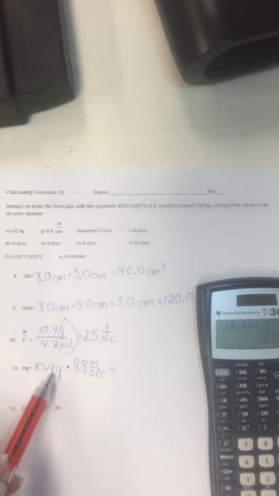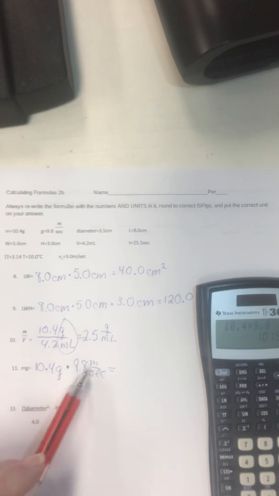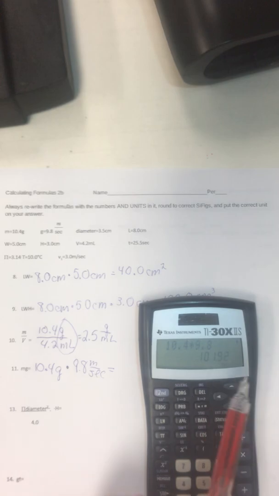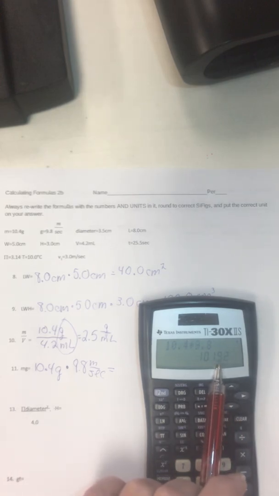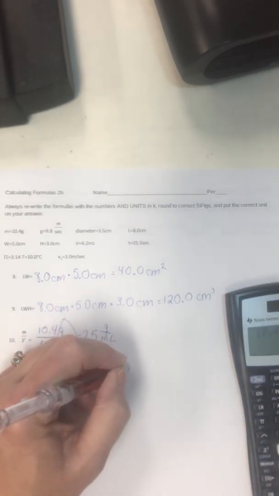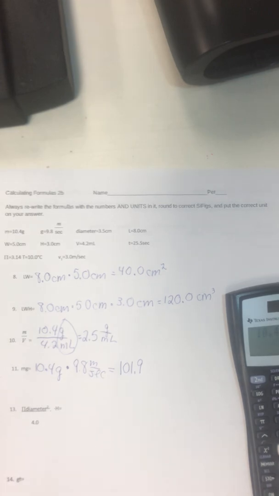I've got 1 decimal place and 1 decimal place in my 2 measurements. So the least number of decimal places is 1, so I'm going to round to this 9. Look to the right. The 2 makes the 9 stay the same, so my final answer is 101.9.